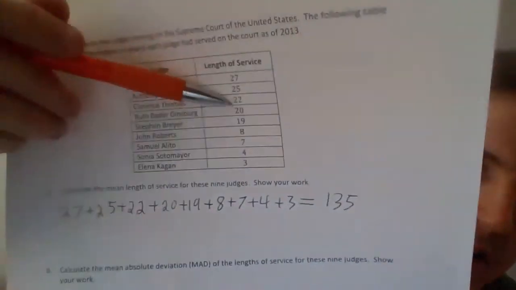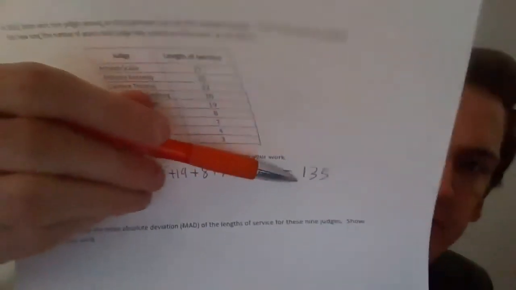So I'm going to go ahead and add them up. And I'm going to save a little bit of math here. If you do add those up, you end up getting 135. All right, so the total, 135. If I add all of those up, all the numbers on the right side of the table, I get 135.